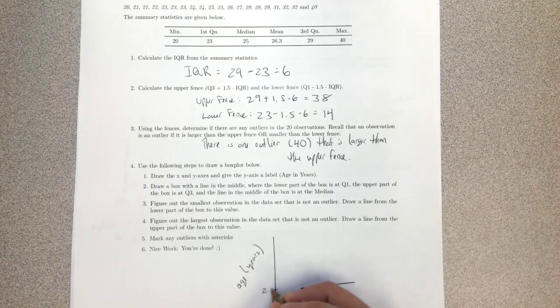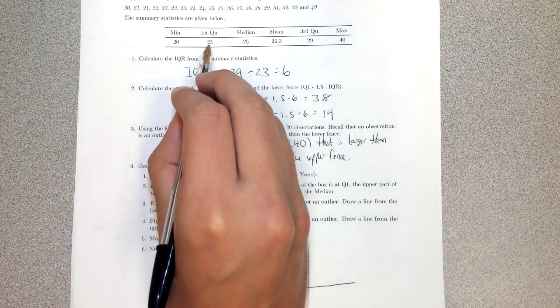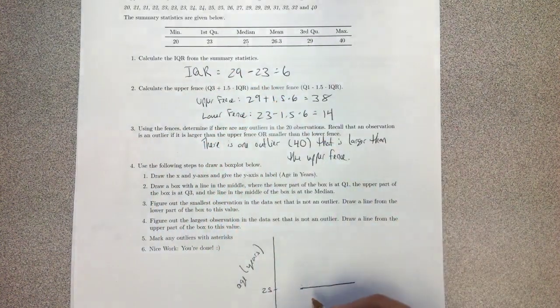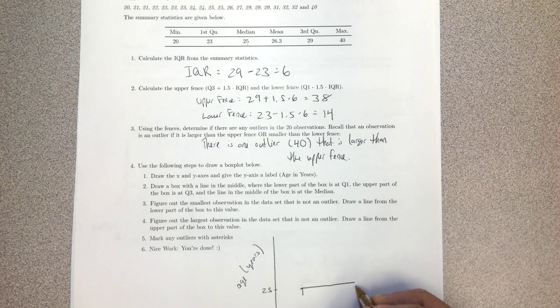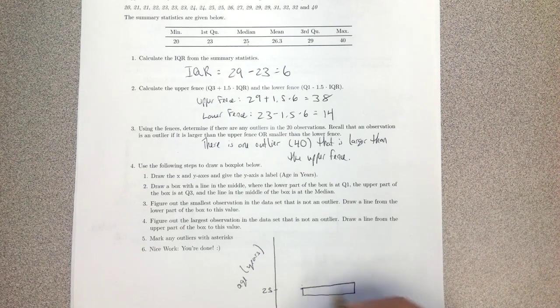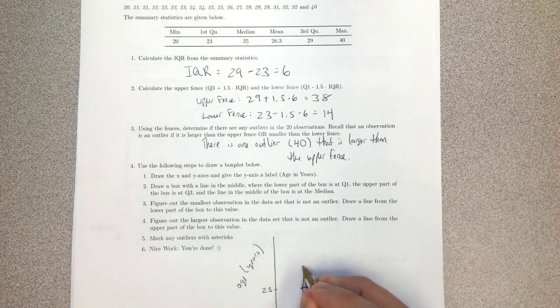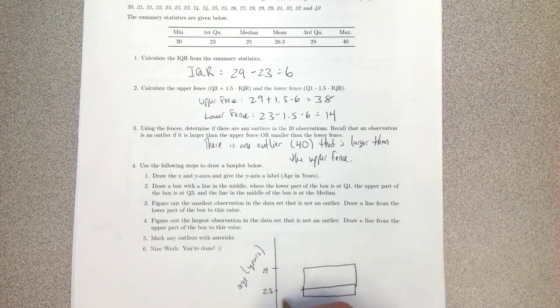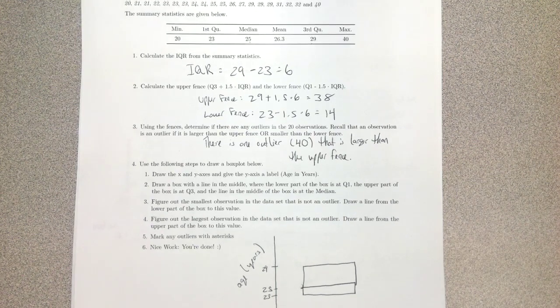So make that 25. And then the outer parts of the box, it's going to extend to 23 on the lower end and then up to 29 on the upper end. I'm going to make it extend a little bit farther on the upper end, so it looks something like that.